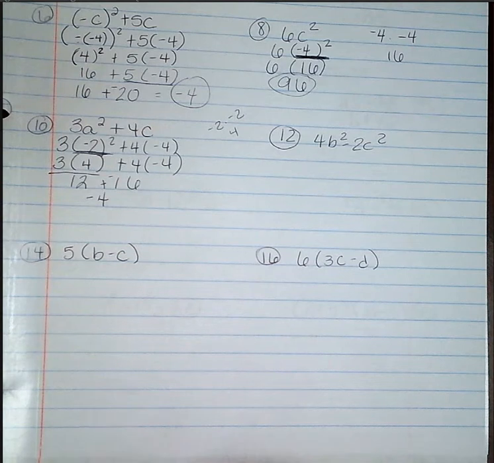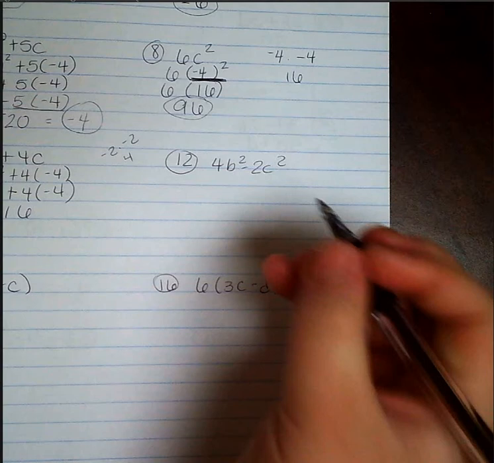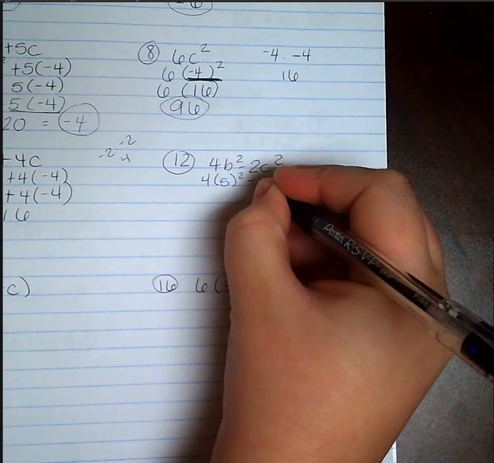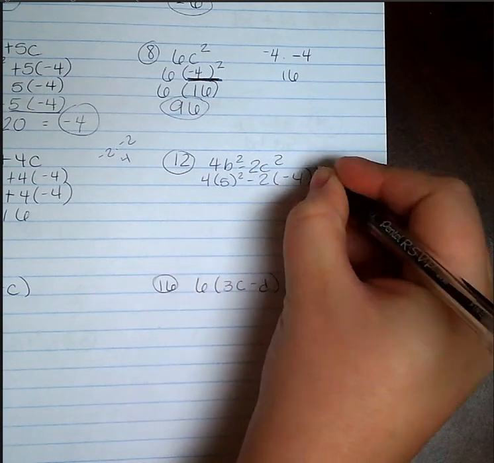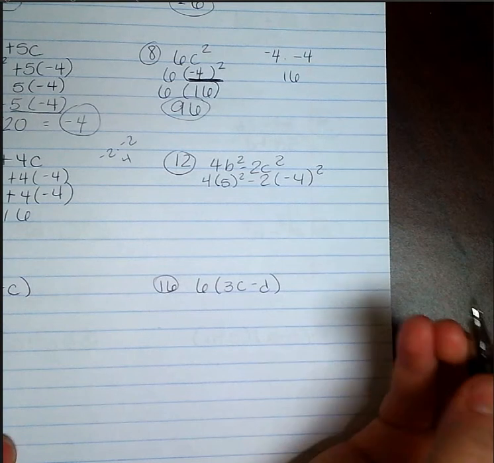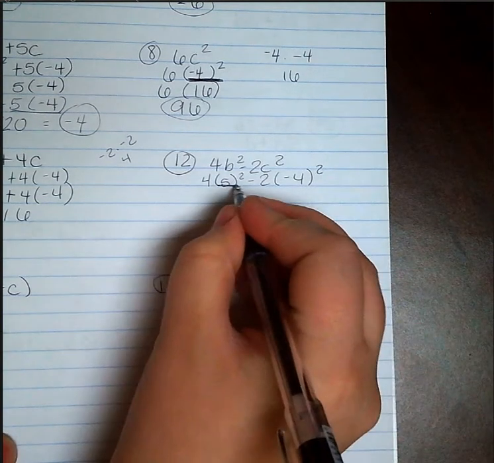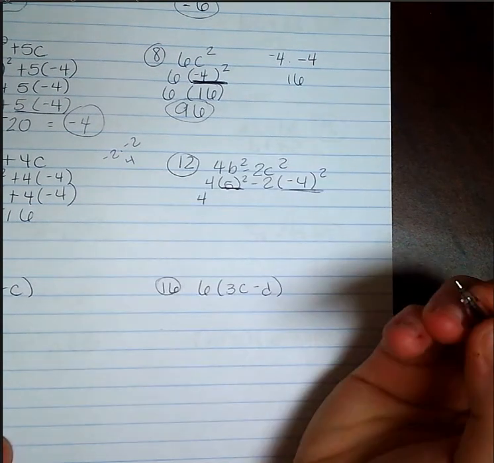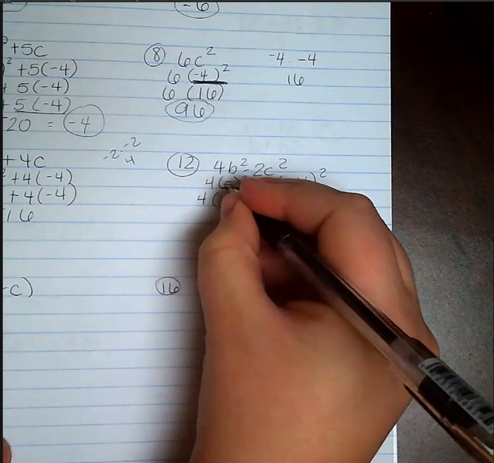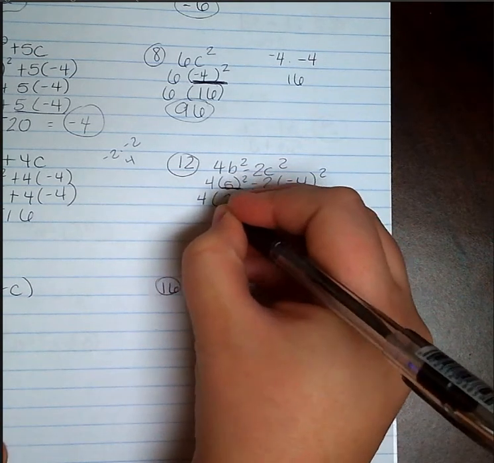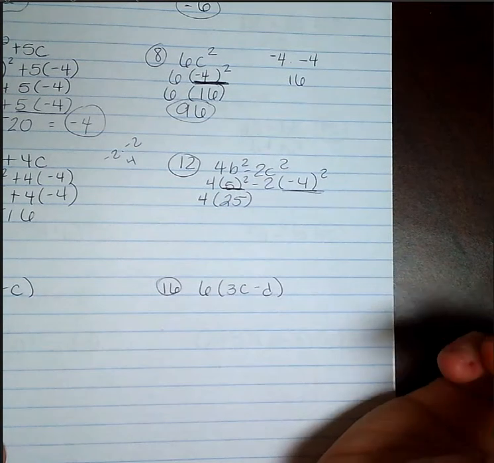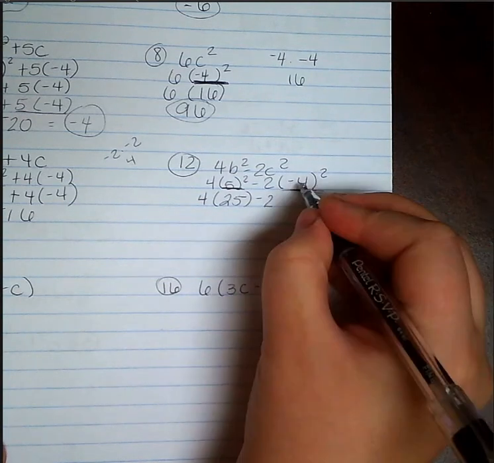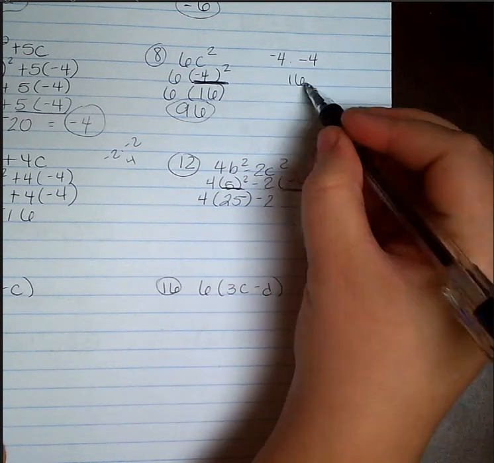So let's go ahead and look at problem number 12. Number 12, I've got 4, and then I have to plug in 5 for B, and then -4 for C. So we've got some exponents in here. So I'm going to evaluate those exponents first. So bring down the 4 because it wasn't used. 5 squared means 5 times 5, which is 25. Bring down your -2. -4 squared, which we did up here, is going to be 16.